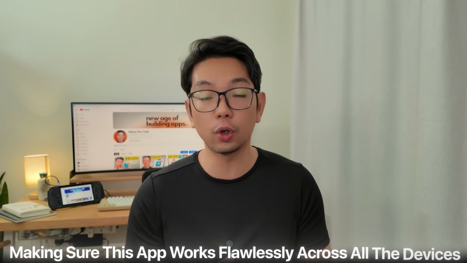All right, so at this point, I gotta say that we have an incredible stargazing experience so far. But there is something that's equally important that we need to address, which is making sure that this app works flawlessly across all devices that people actually use in their daily lives. So let's make sure that this experience is truly seamless, no matter which Apple device you might be holding in your hands.